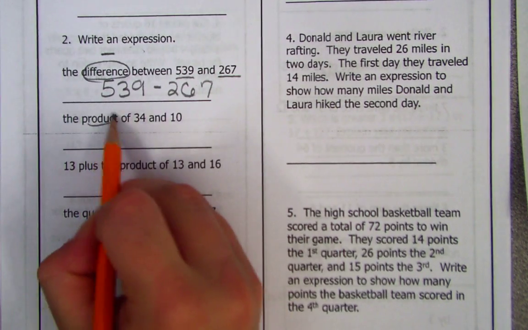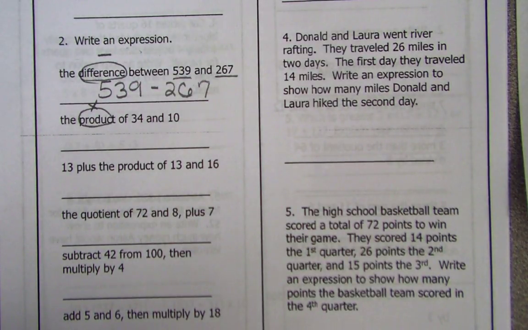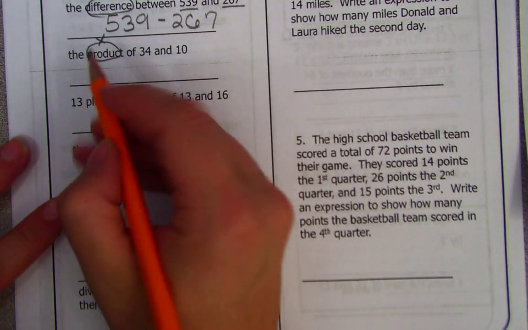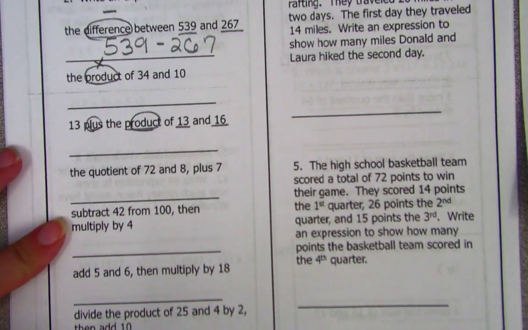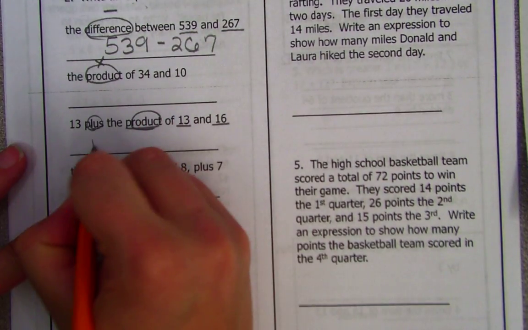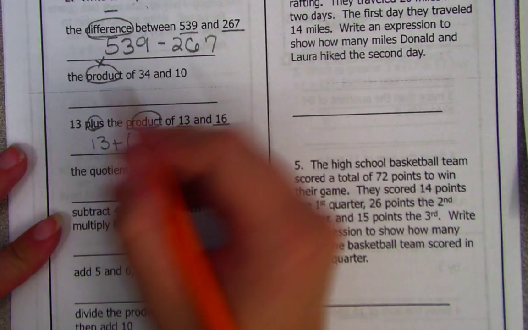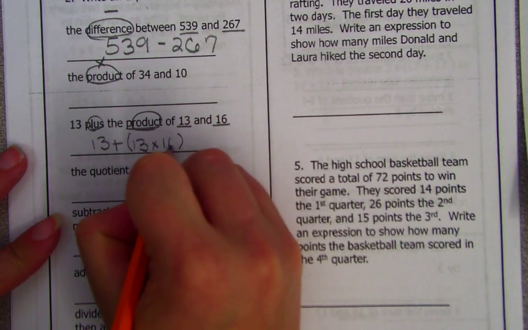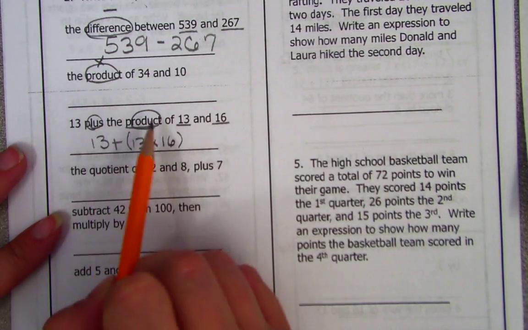The next one is product. It means multiplication. So I'm going to give you a minute to write the multiplication problem down for the next one. The next one says 13 plus the product of 13 and 16. It tells you right here 13 plus the product. Product is an answer to a multiplication. So 13 times 16, I'm going to put that in parentheses because I'm already telling you that 13 plus the product.